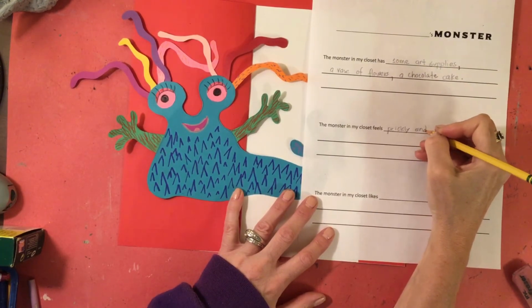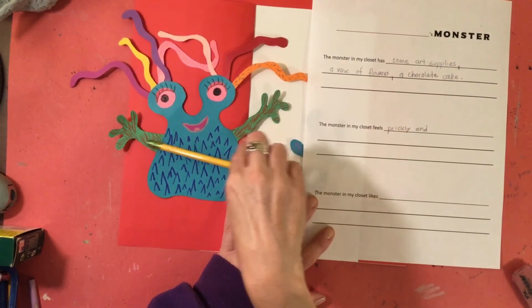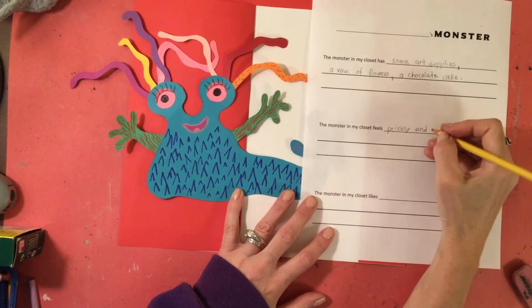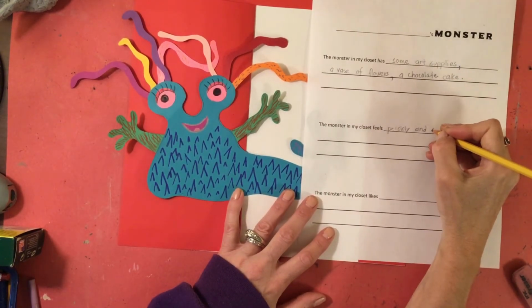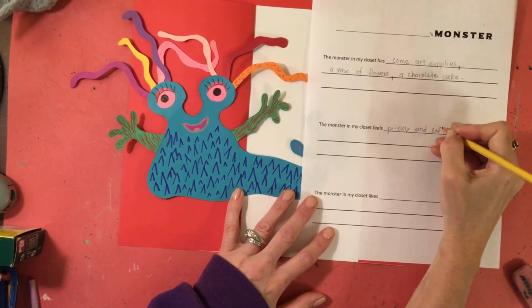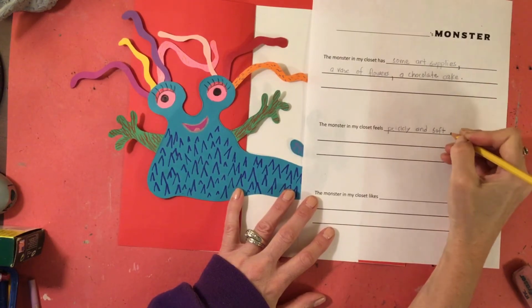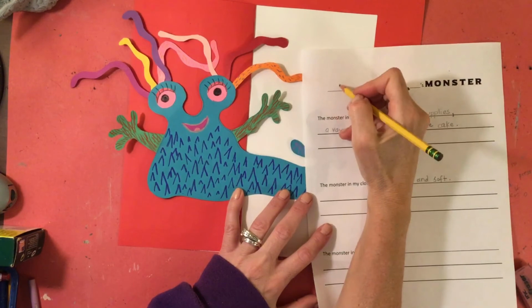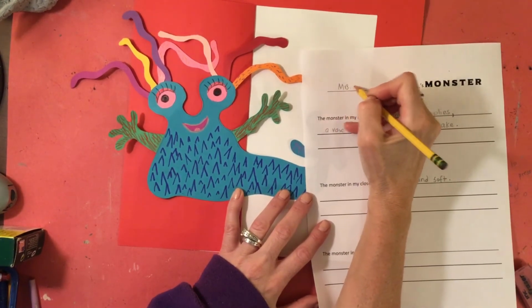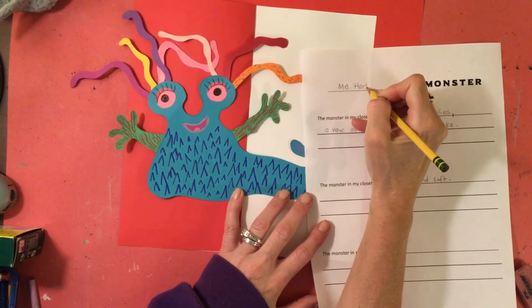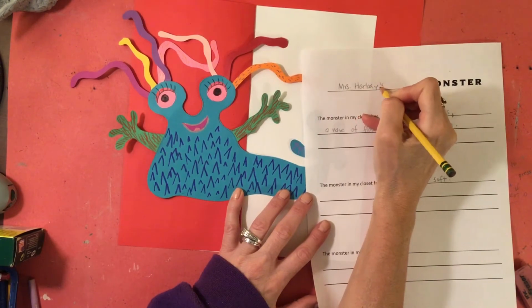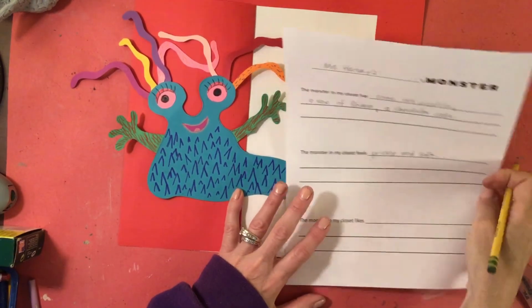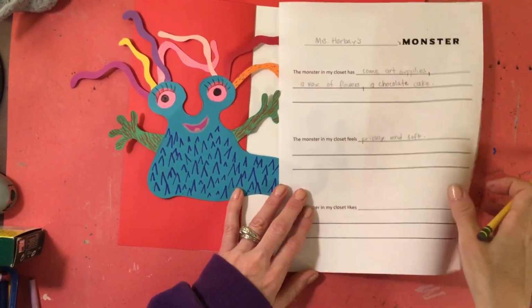And the arms are sort of furry, so I might say prickly and soft. And then I'm going to put, this is Mrs. Herbay's monster. You can even think of a name for your monster if you want.